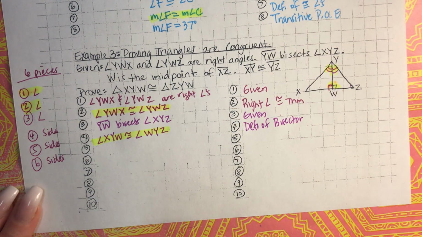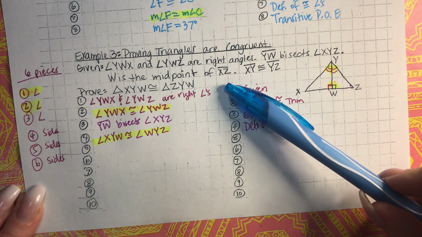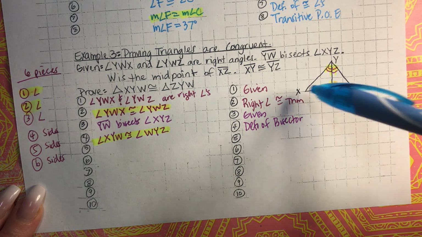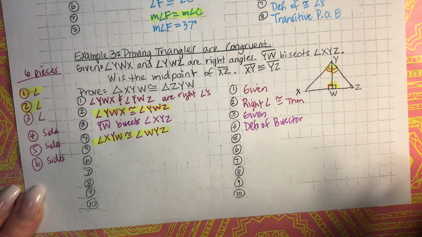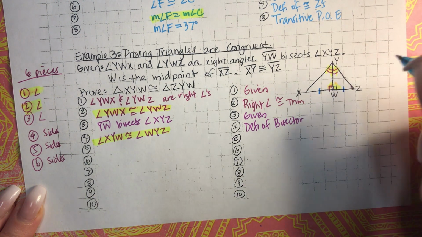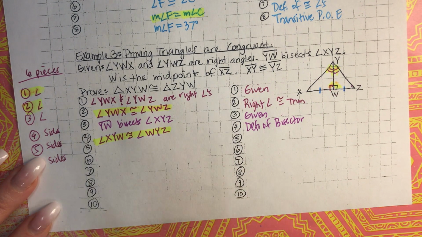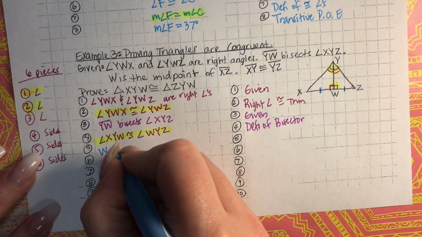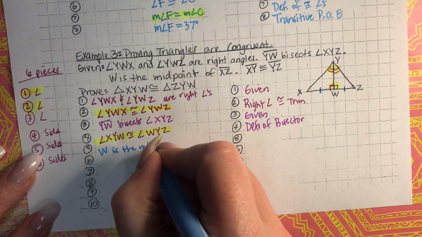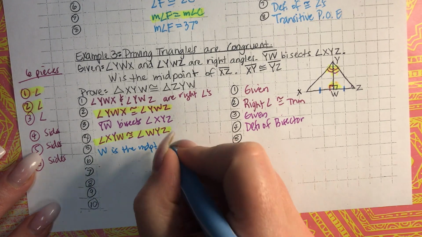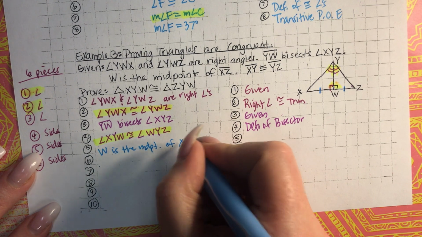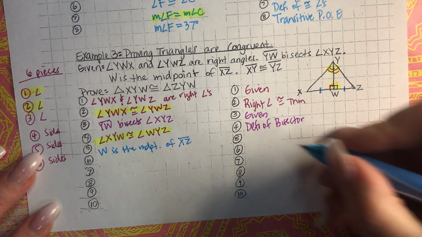It says that W is the midpoint of XZ. So if W is the midpoint of XZ, we know that these two are congruent to each other. But we have to write down this given information. W is the midpoint of line segment XZ, that's given.